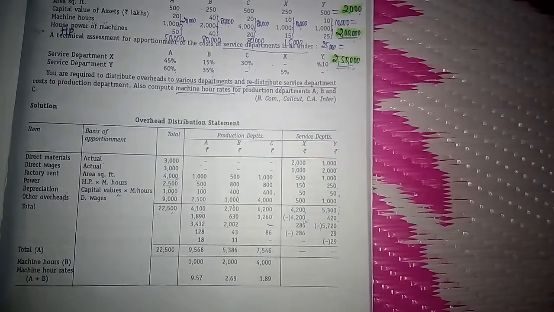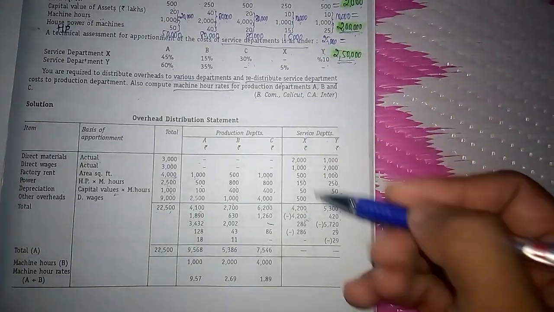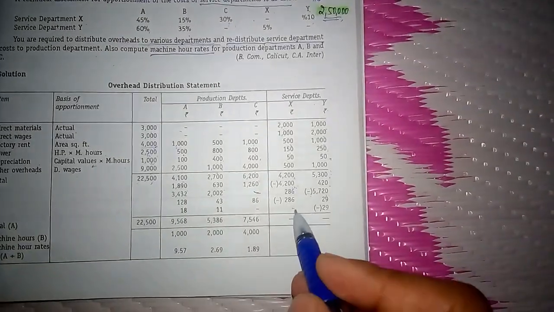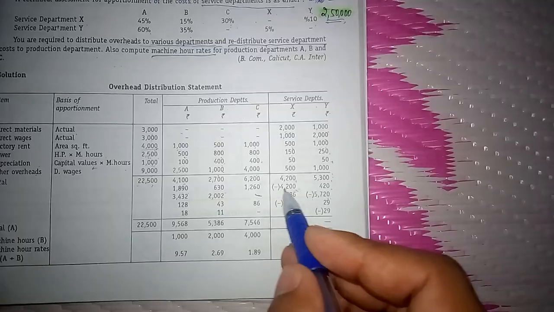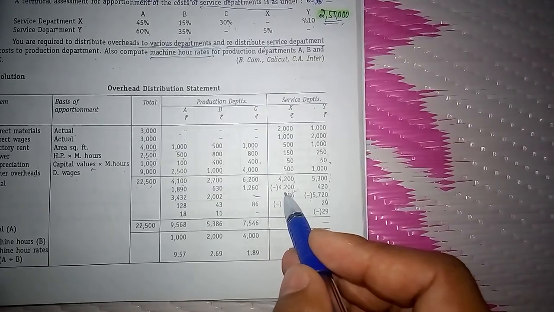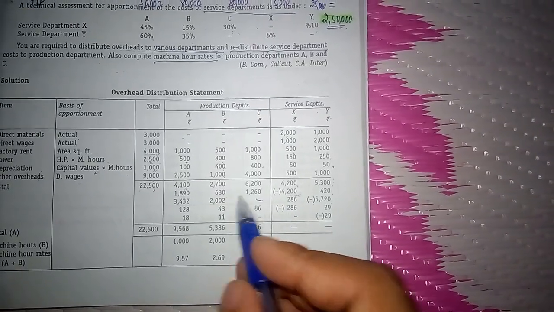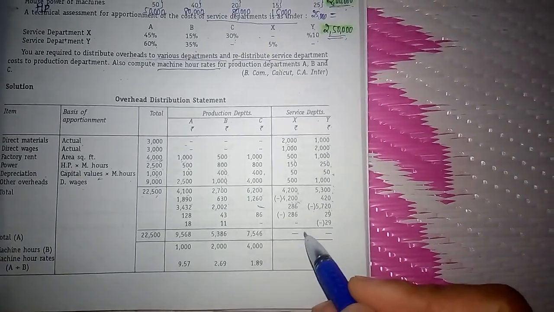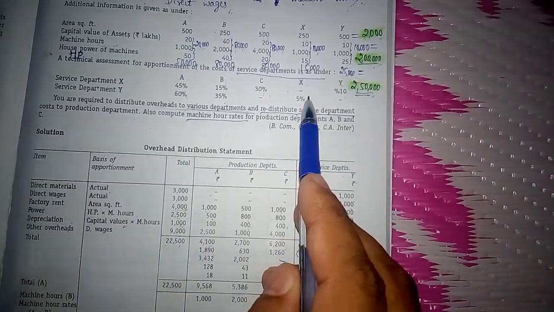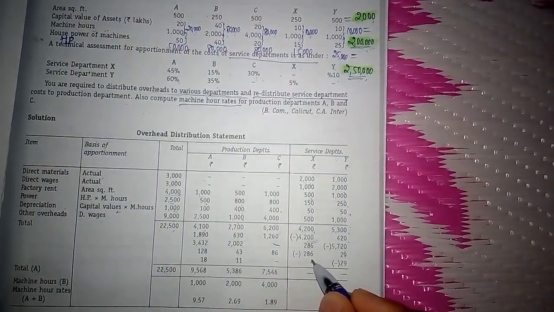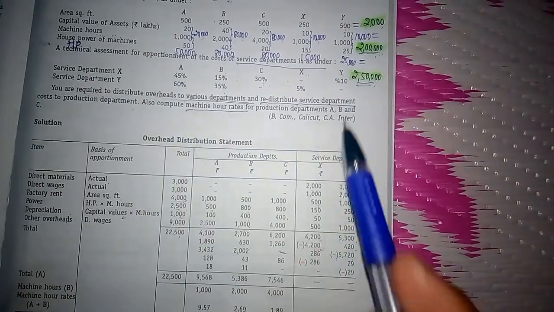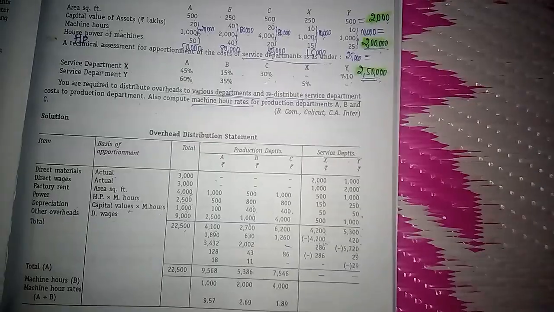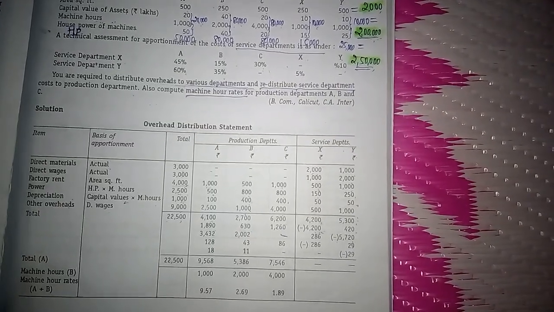So next again we are supposed to distribute service department X expenses to the production departments and service departments. Here we have only 286 because this 4,200 rupees has already been distributed to the production departments and service departments. So write minus 286. Again calculate the amount based on the same percentage. So 286 into 45%, you will get 128. So if you get any approximate value, just round it off to the nearest value.